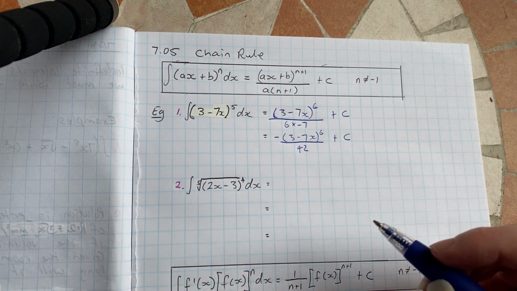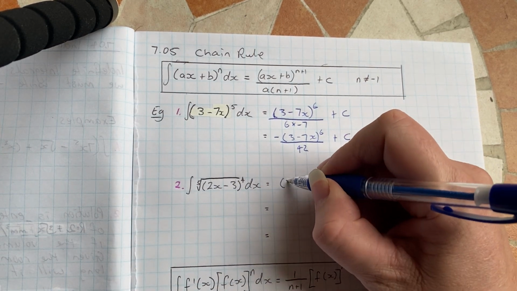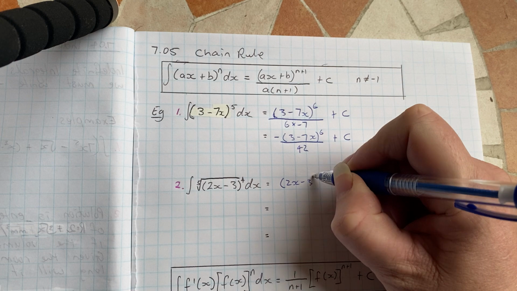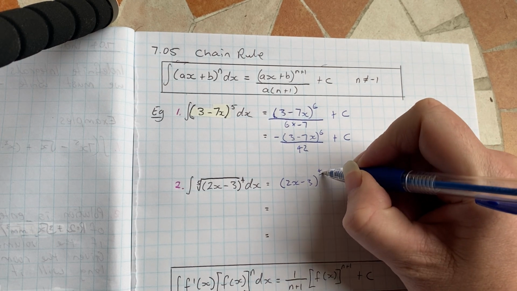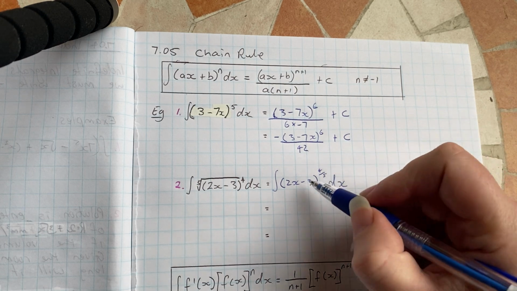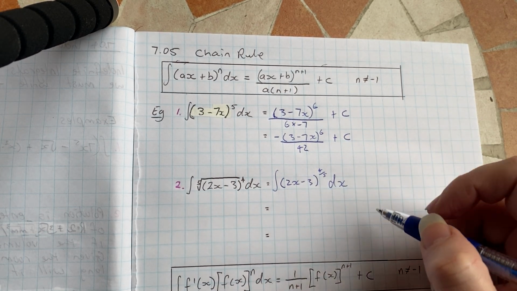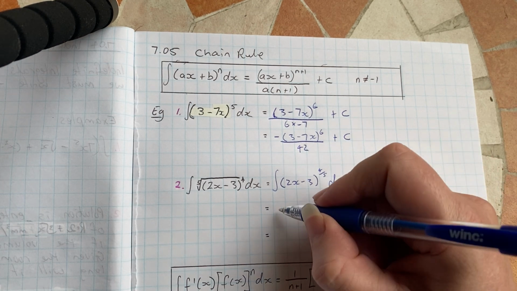Okay, so this second one, I'm just going to write it into index form first. So (2x minus 3) to the power of 4 on 5. We're still finding the integral with respect to x. Okay, so let's go ahead and integrate it. It is linear, so we can use this basic form of the chain rule.